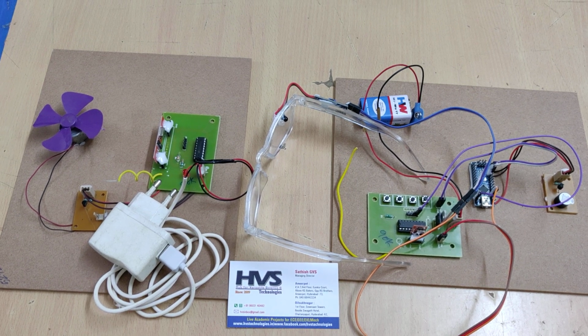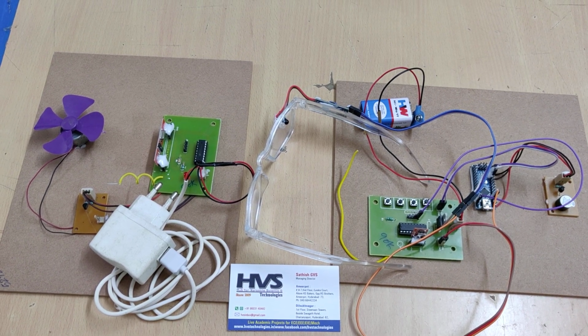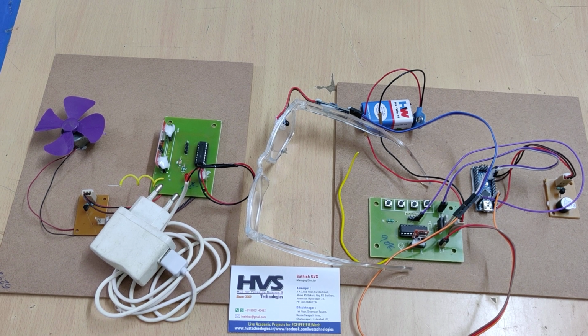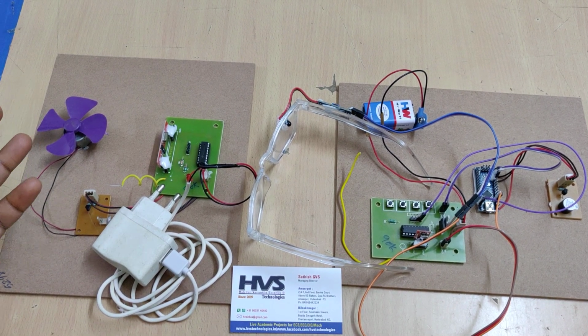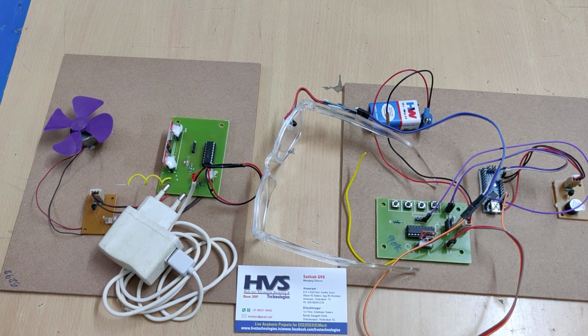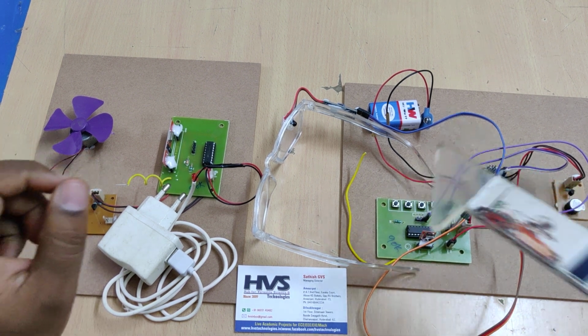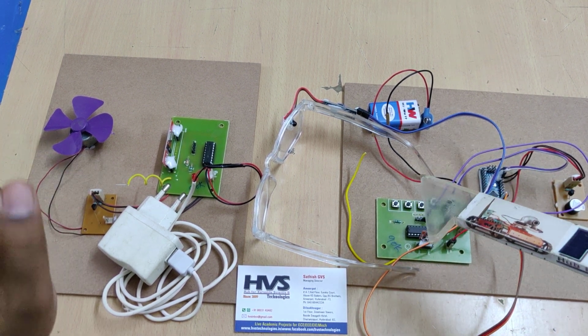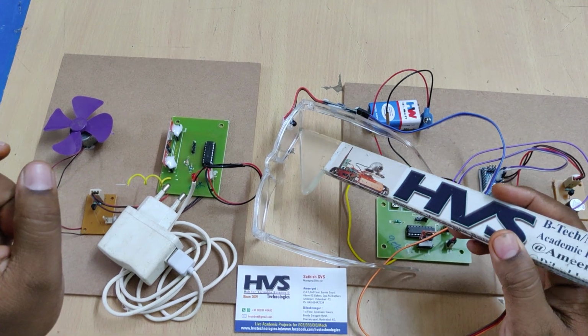Welcome to the project demonstration of the anti-sleep alarm system. This project is useful while driving. When a person feels drowsy, he may fall asleep, and then an accident may occur. In order to prevent accidents, the system will detect drowsiness with the help of this eye blink sensor.